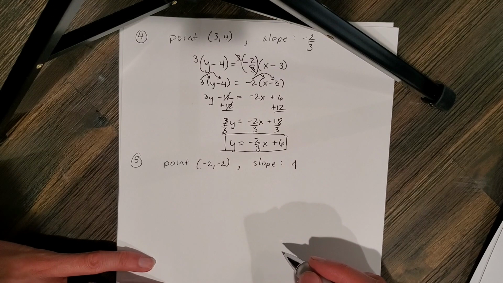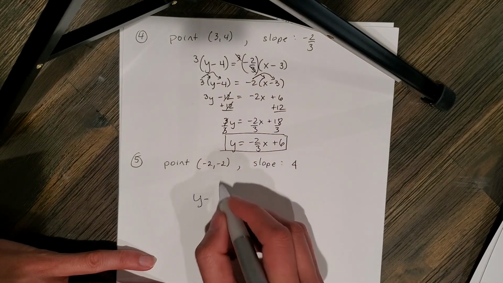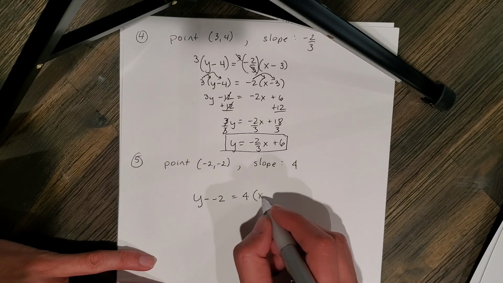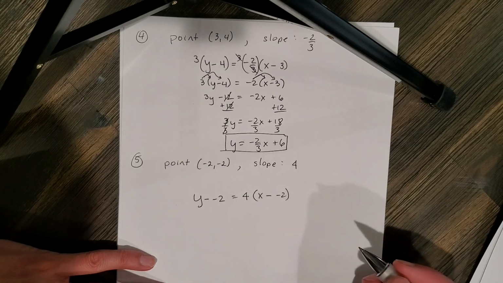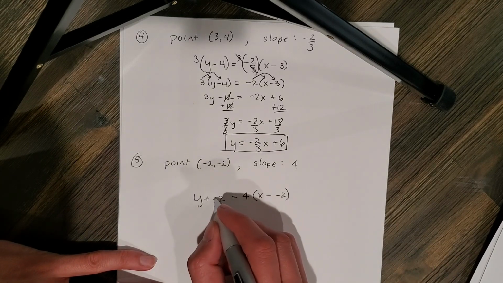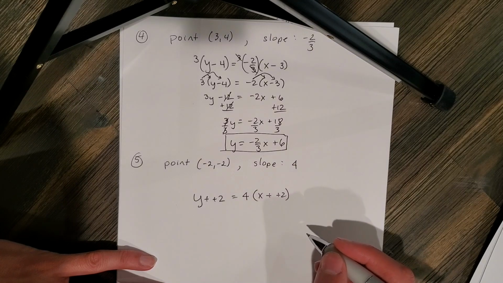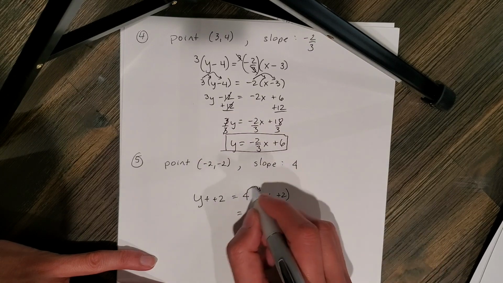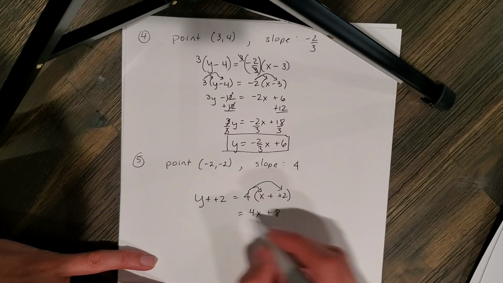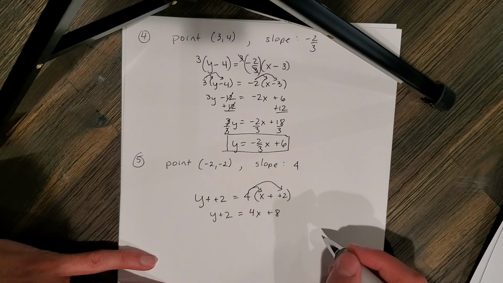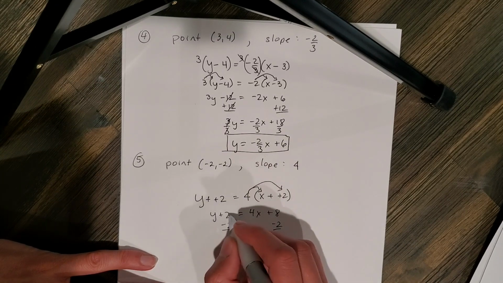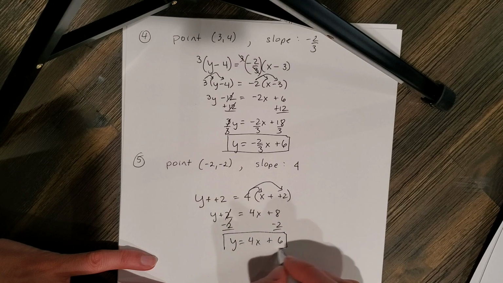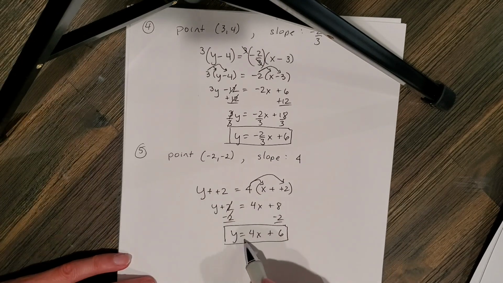Okay, let's finish with this one here. So again, y minus the y value, so that's negative 2, equals slope 4 times x minus the x value. They just happen to be the same number. Okay, so change both of these to positives. And so we distribute. 4 times x is 4x. And then 4 times 2 is 8. And so we end up with y plus 2. All right, last step is to subtract 2. We get y equals 4x plus 6. There you have it. Slope-intercept form y equals mx plus b.